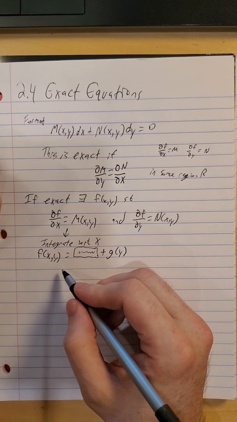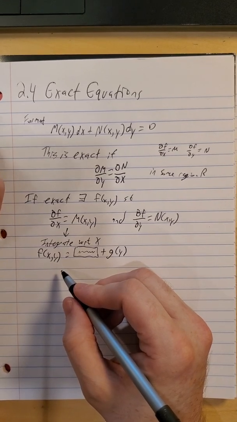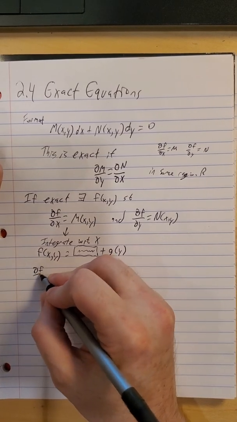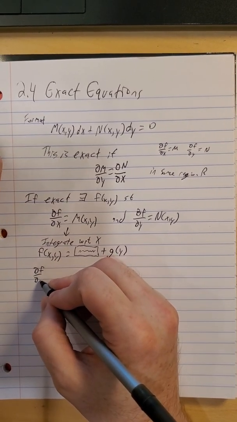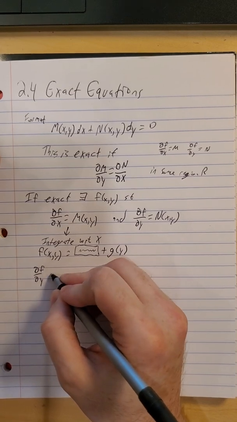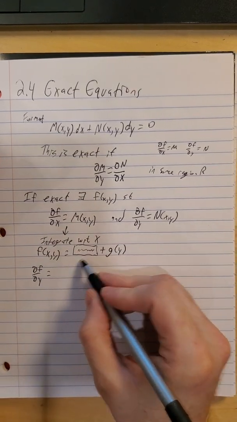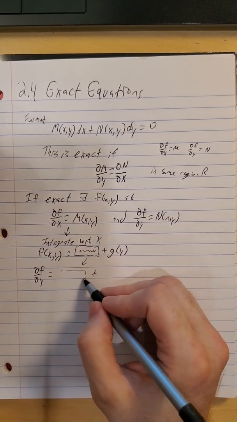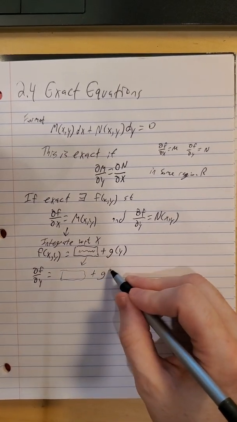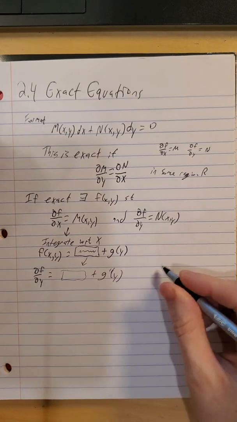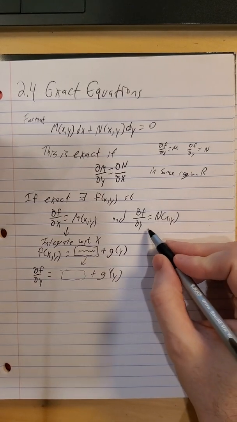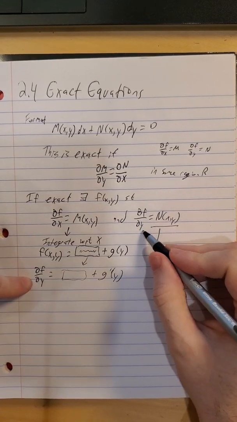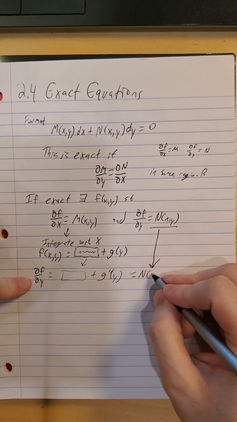And the idea is then that we take the derivative again, this time with respect to y. So we differentiate this part, get its derivative, plus g prime of y, and then we remember that N of x, y is also equal to the partial of f with respect to y, so we set it equal to N of x, y.